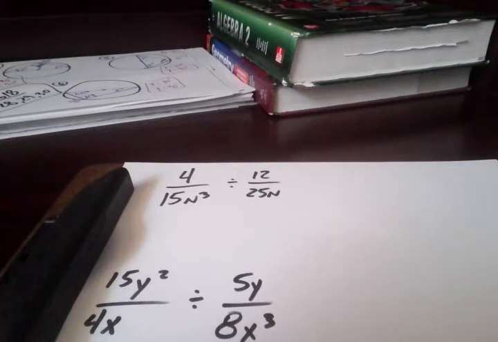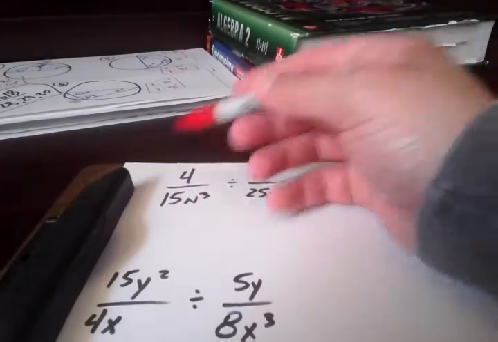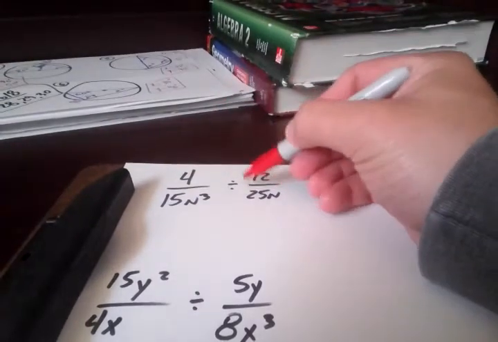Okay, Algebra 1, I am on page 699. This is example 3, and below it I have guided practice 3A, so let's go ahead and get started. You can see we have monomials, just like yesterday, in fractions, being divided.